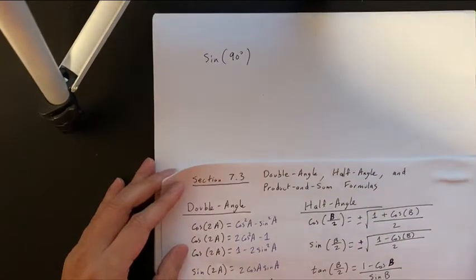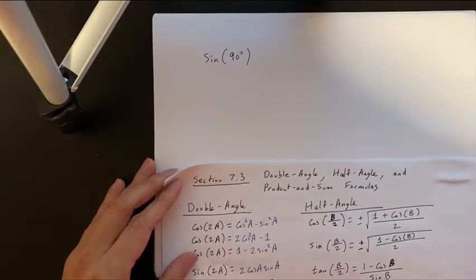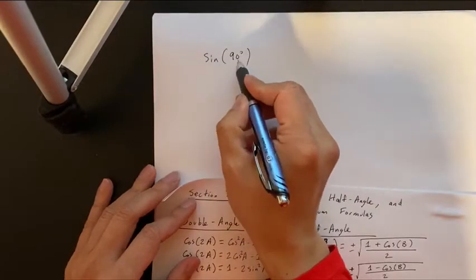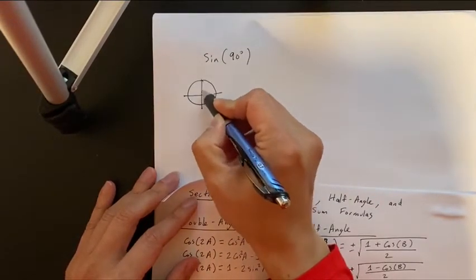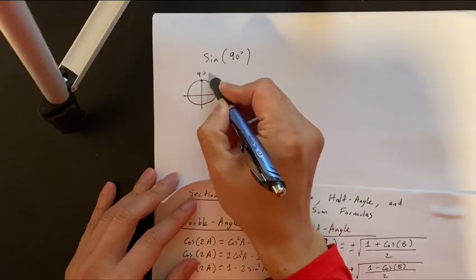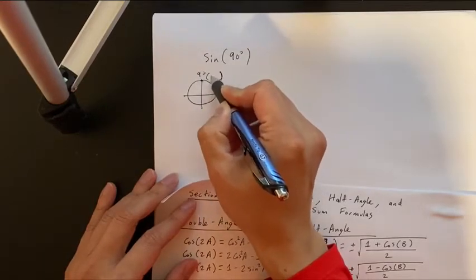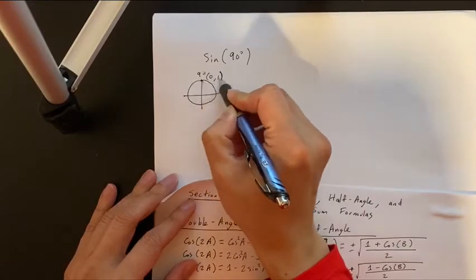Well, it's a pretty easy one, right? What do we know about sine of 90 degree? It's the y value at 90 degree. So at 90 degree, which is this guy, this is my point. So what's my y value? 1.